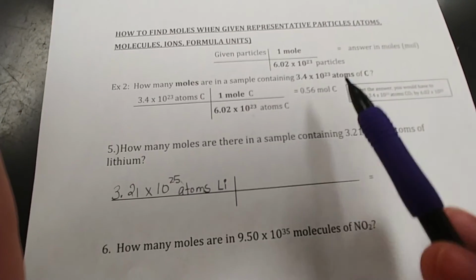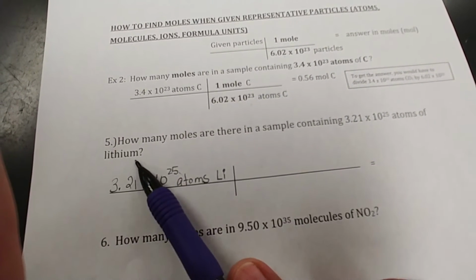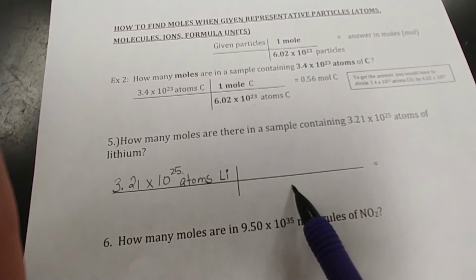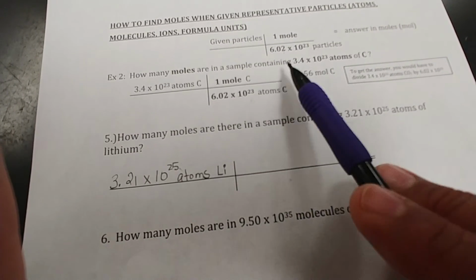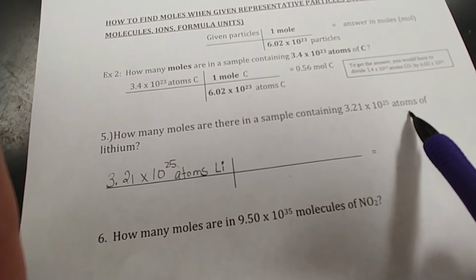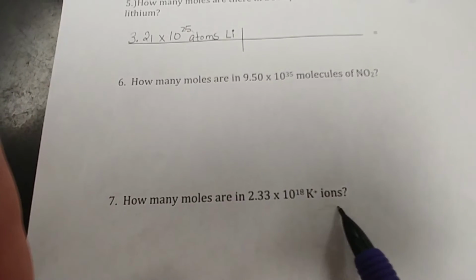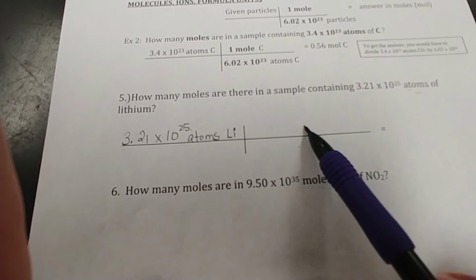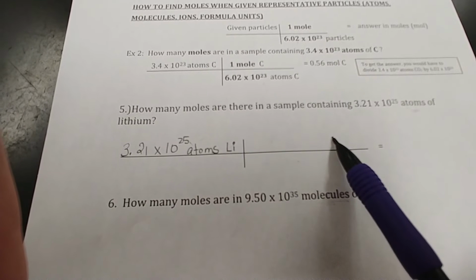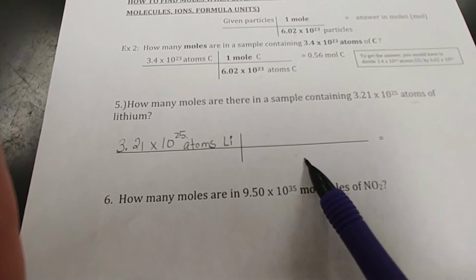All right, and then the next thing, I'm going to put 1 mole on the top, but I have to put the substance that we're using. In this case, we're using lithium, so it's going to be 1 mole of lithium. And on the bottom, it's also going to have Avogadro's number, and I'm going to use atoms like I did over here. Since it's mentioned as atoms, I'm also going to use atoms. But when I get to this problem, for example, I'll be using molecules. When I get to this example, I'll be using the word ions. So it switches according to the question. So again, I'm putting 1 mole of lithium on top, and then Avogadro's number, 6.02 times 10 to the 23rd atoms of lithium.